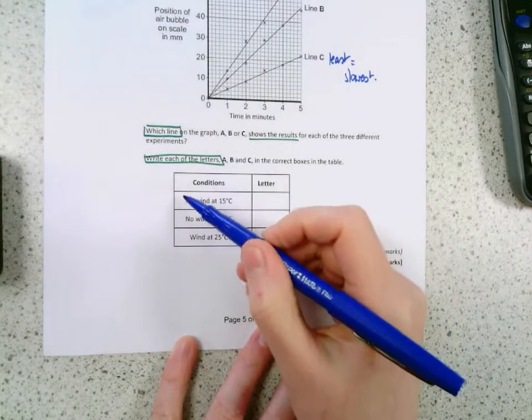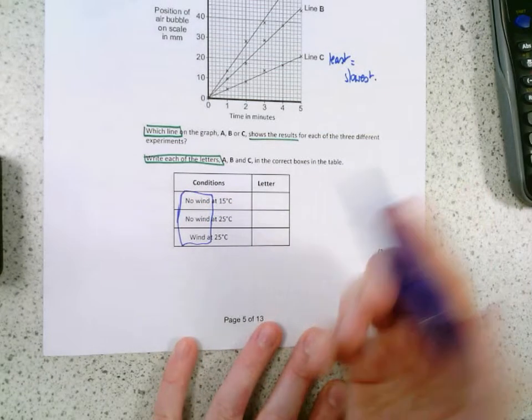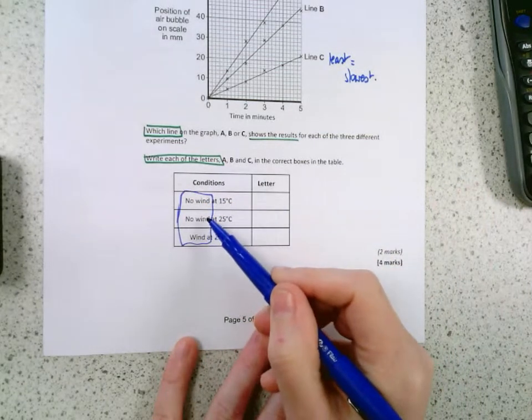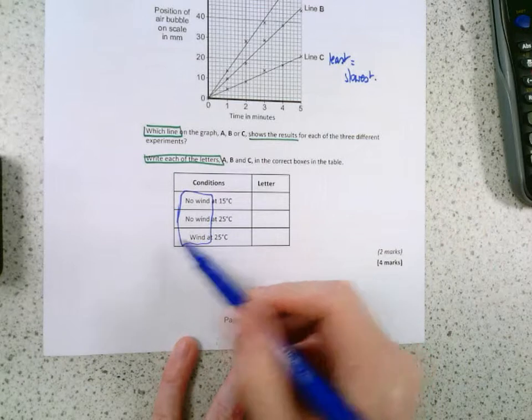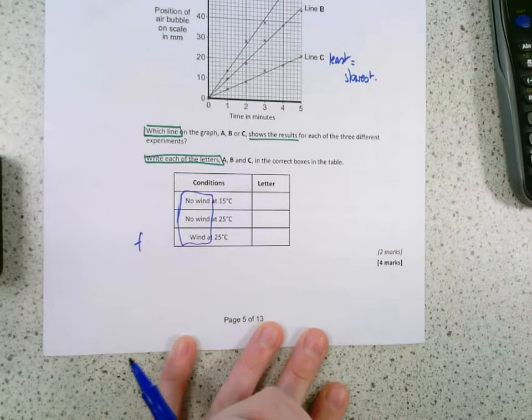Okay, let's start with the first variable, wind or no wind. Which one's faster? Is transpiration faster when there's wind? Is transpiration faster when there's no wind? It's faster when there's wind. So we think that this one's going to be fast. I'm going to put 1F for fast.